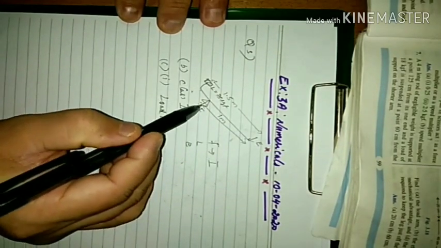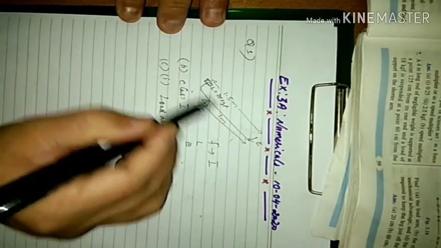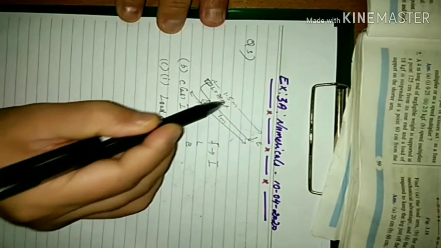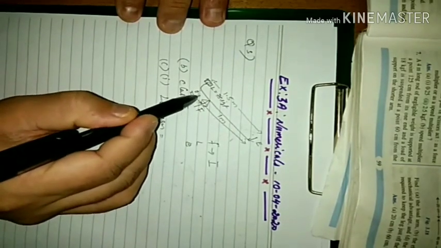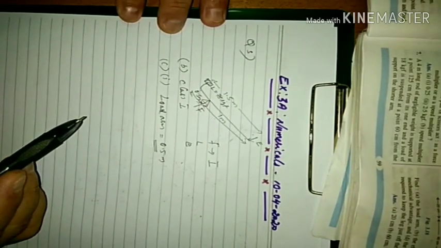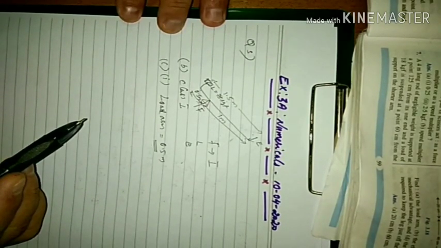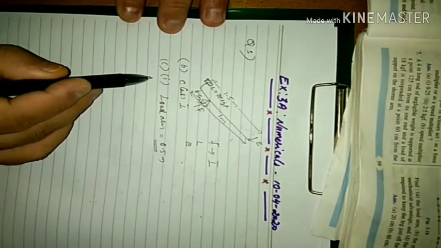The distance between effort and the fulcrum is 1 meter and the total length of the crowbar is 1.5 meter. Then what will be this distance? Of course 1.5 minus 1, this will be 0.5 meter. So load arm is equal to 0.5 meter.